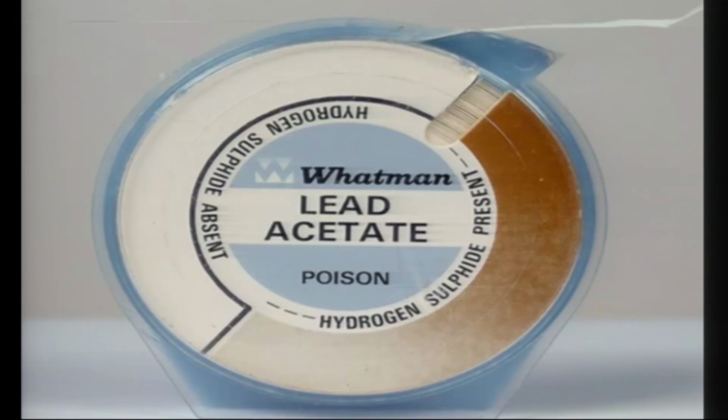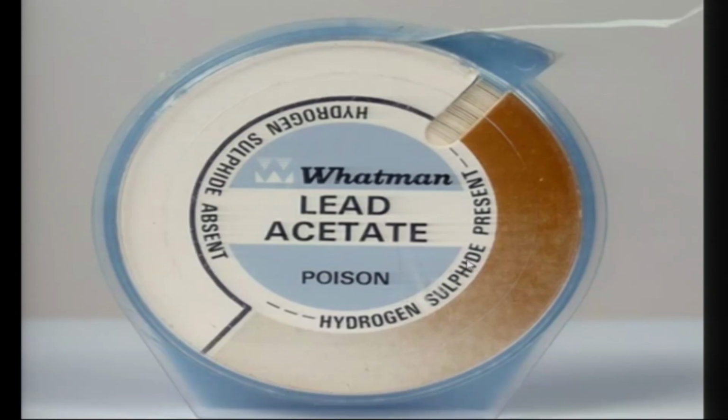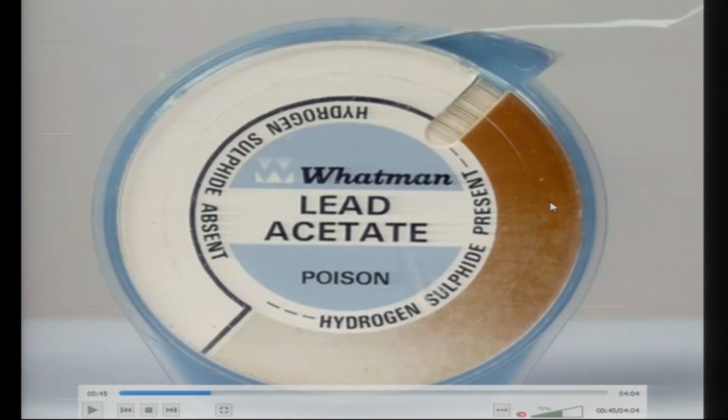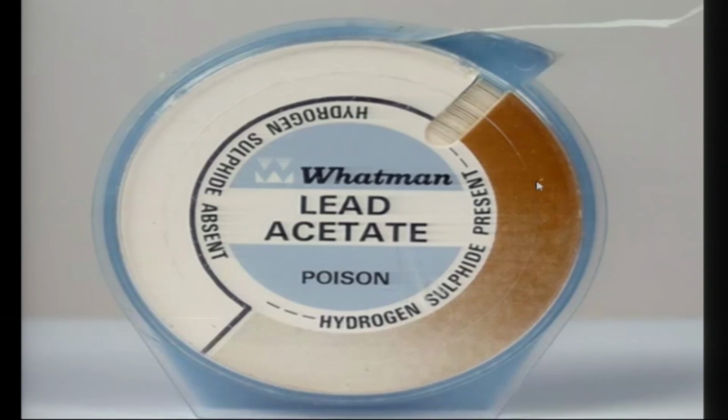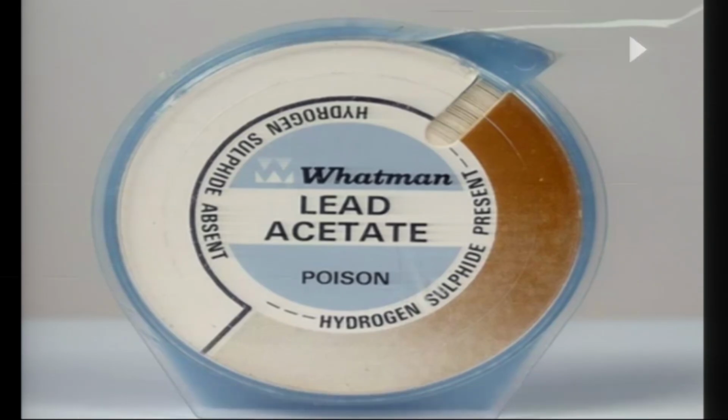Now let's bring in lead ethanoate. What does lead ethanoate do? It tests for the presence of hydrogen sulfide. If hydrogen sulfide is present, we expect a dirty brown color on the lead ethanoate paper. If it is not present, we expect it to remain white. Let's see what happens next. Observe clearly.